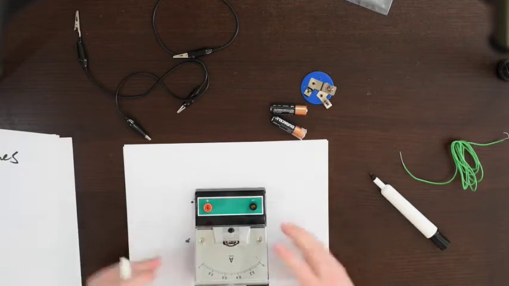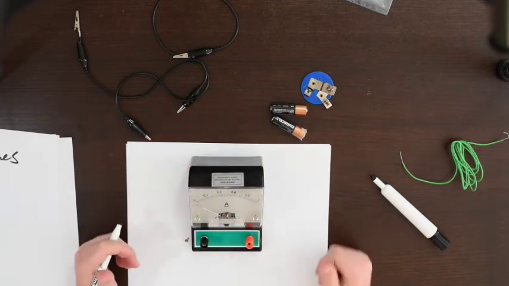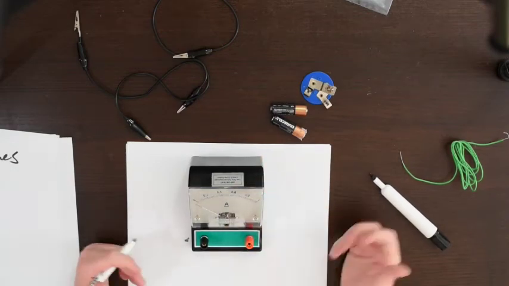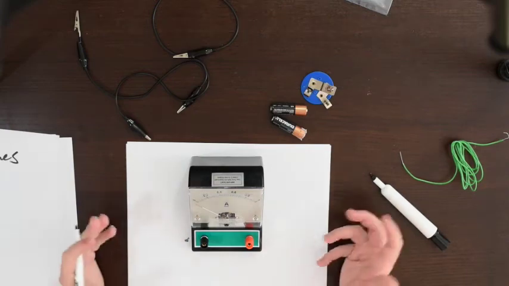All right, moving on. So you know that funny box thingy that you guys got? Some of you it says an A, some of you it says a V. The one I have here has an A. This is an amp meter, or if it's a V, it's a voltmeter. So stay tuned for what those things mean.